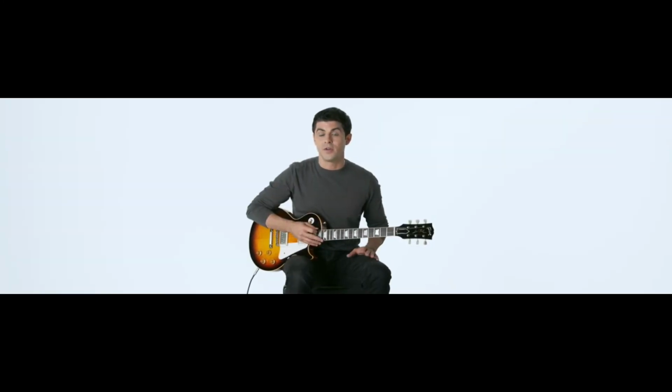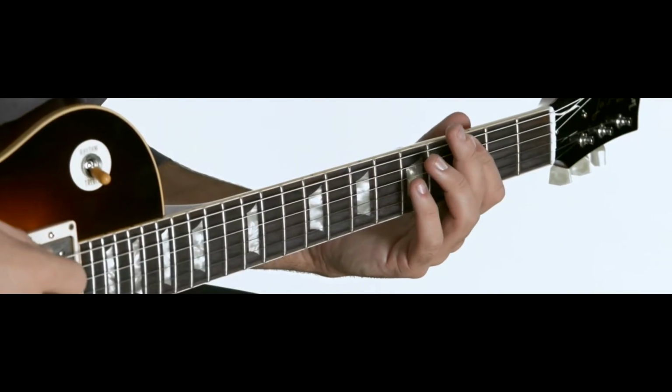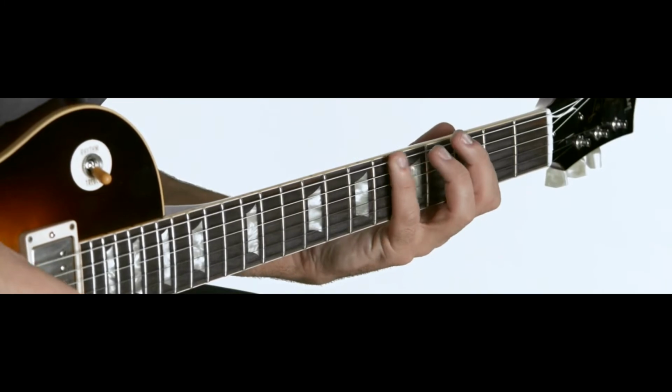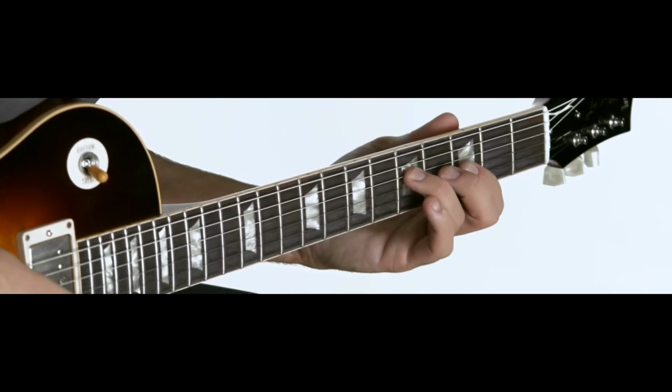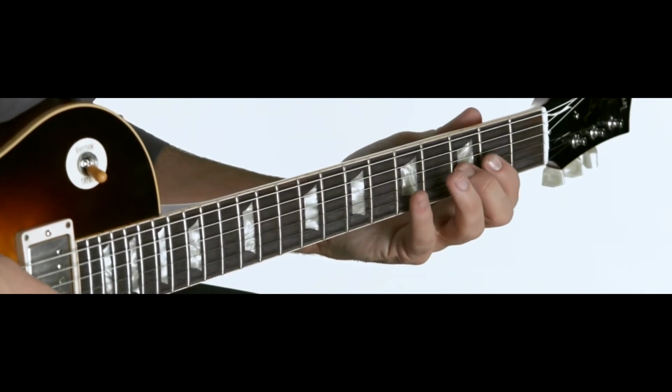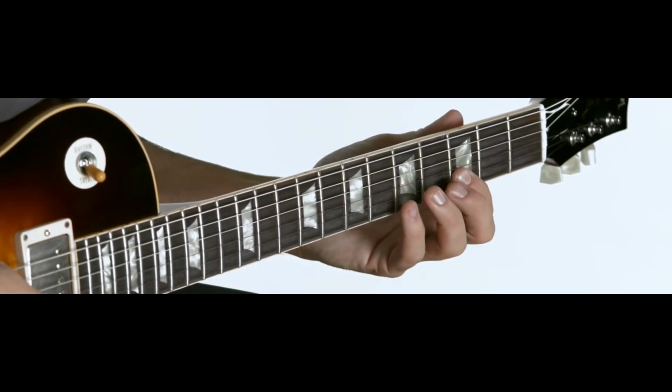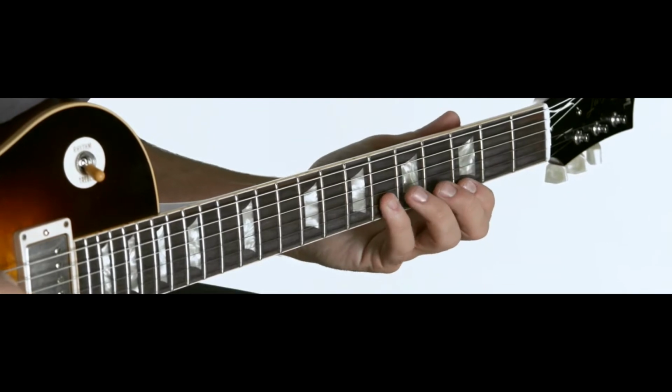Like the major scale, you can use numbers to describe the notes of the minor scale. 1, 2, 3, 4, 5, 6, 7, 1, 2, 3, 4, 5, 6, 7, 1.